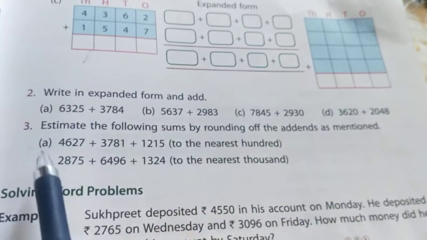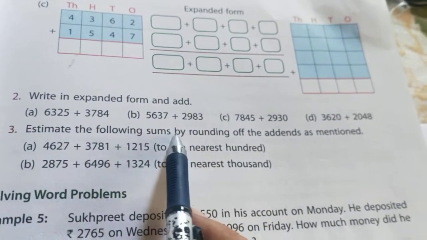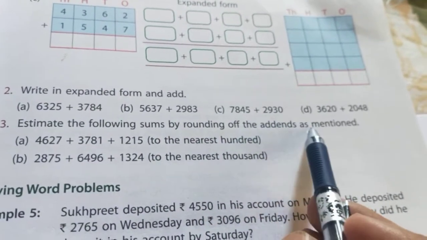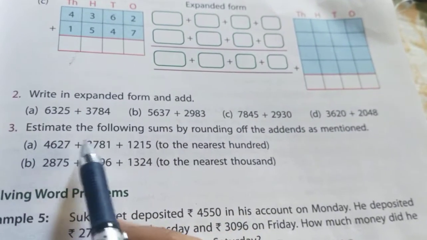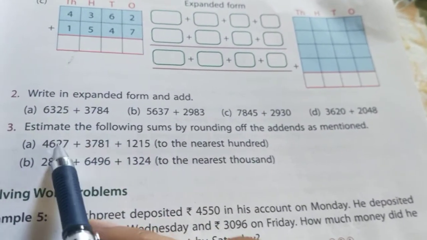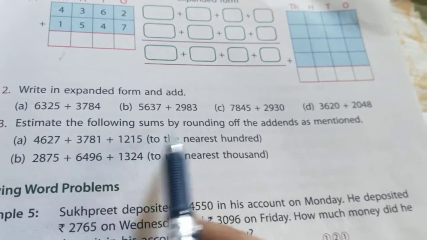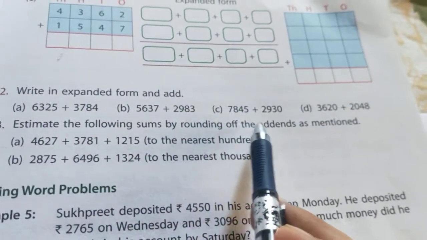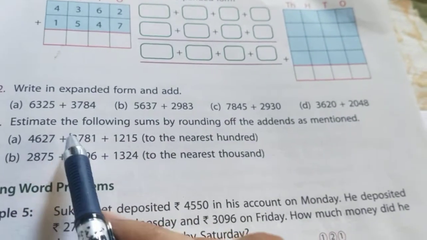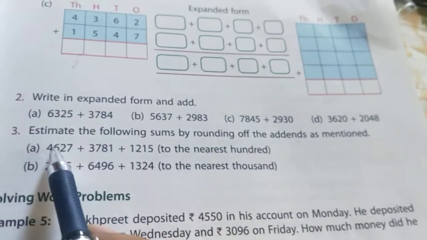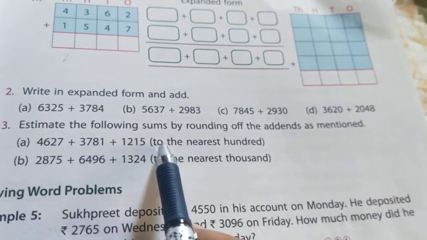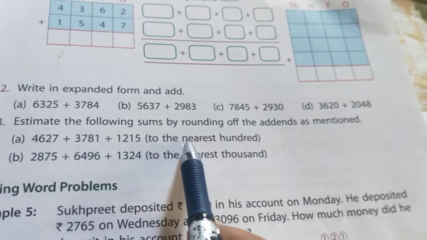Now for question number 3, estimate the following sums by rounding off the addends as mentioned. Here the numbers have been given. You have to add them up, but first you have to round off the addends, these numbers, as written in the brackets. In these numbers you have to first round them off to the nearest 100. There's an example given over here.